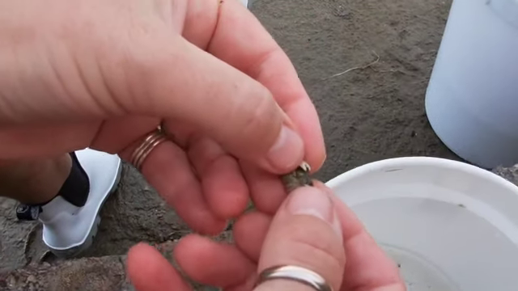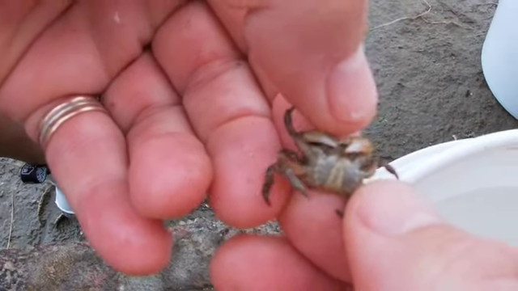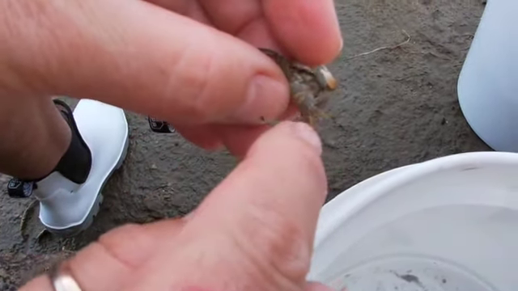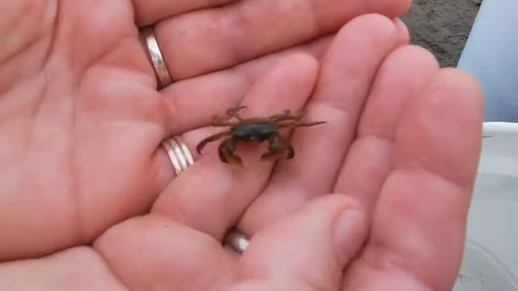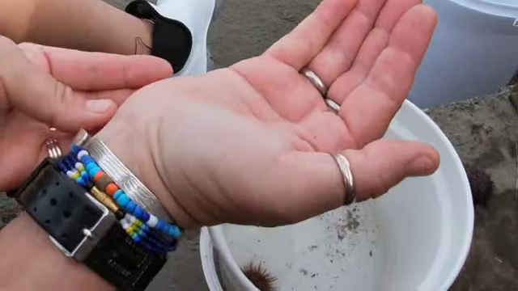This particular one is a male. If I turn it over, you can see the triangular shape of the underside of the carapace there. The females have a more semicircular flap. So the common marsh crab is one of the important species in the Swartkops.